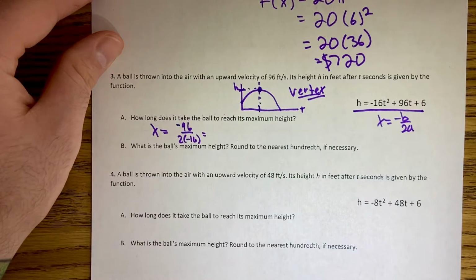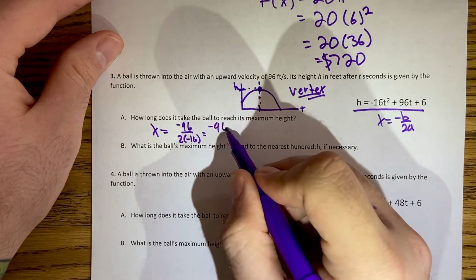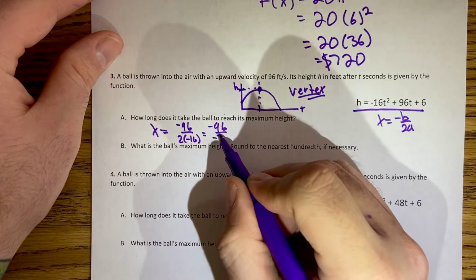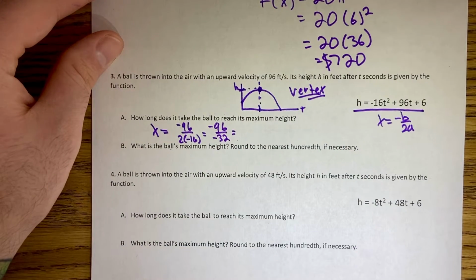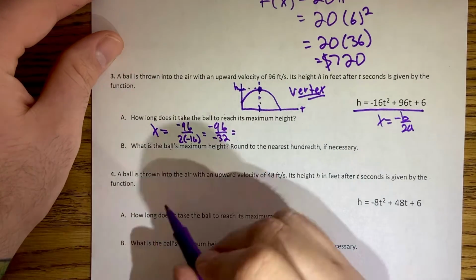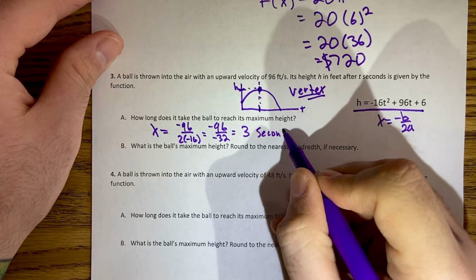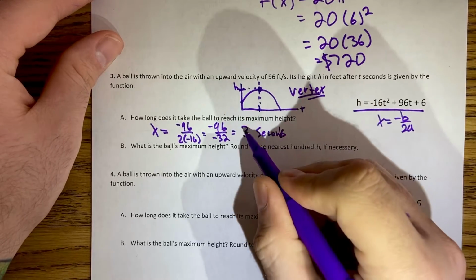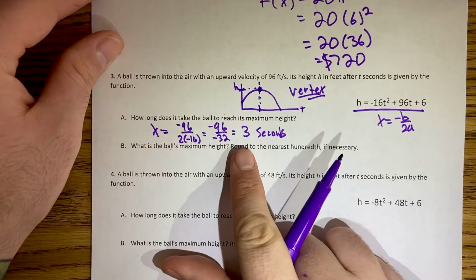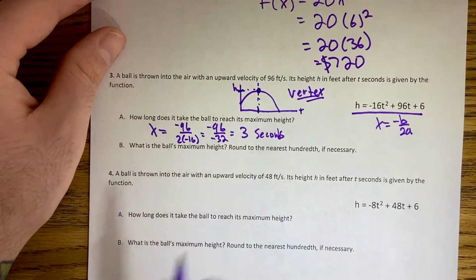So then we just simplify like normal. Negative 96 will be on the top. 2 times negative 16 is negative 32. We know a negative over a negative is positive. 96 divided by 32 is going to be positive 3. But remember, we're talking time right now, so it's seconds. This will be a grid response question on the test, so you're just going to put 3.